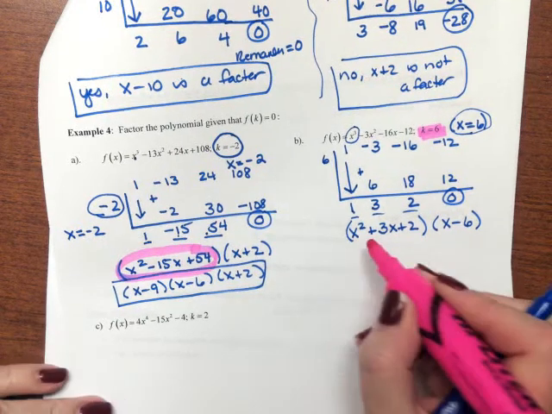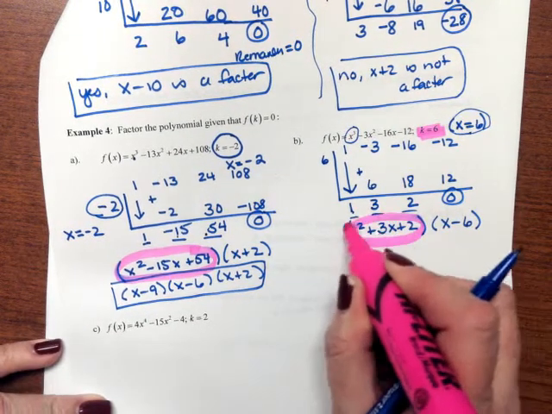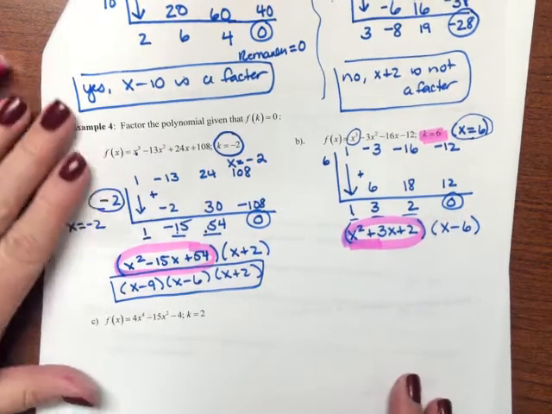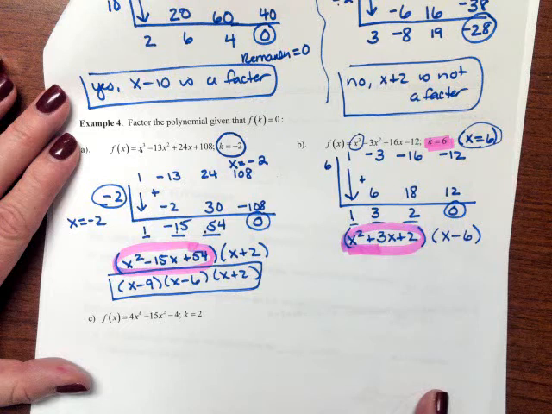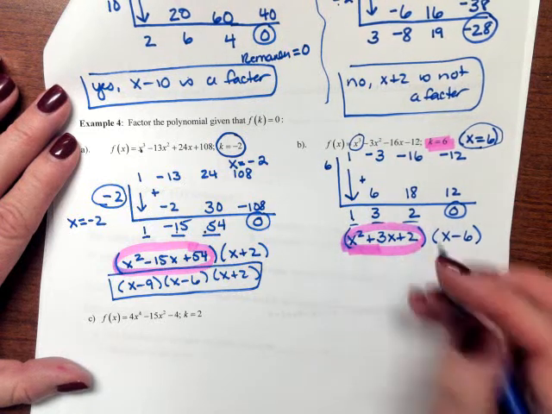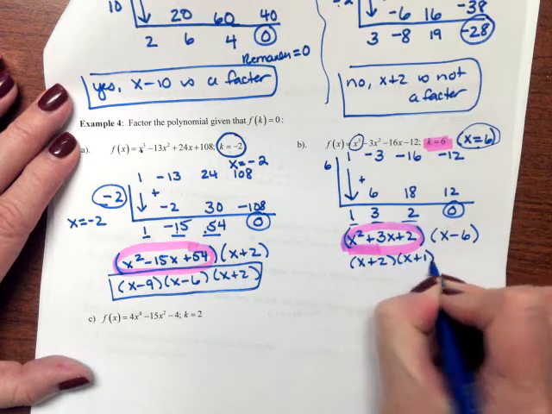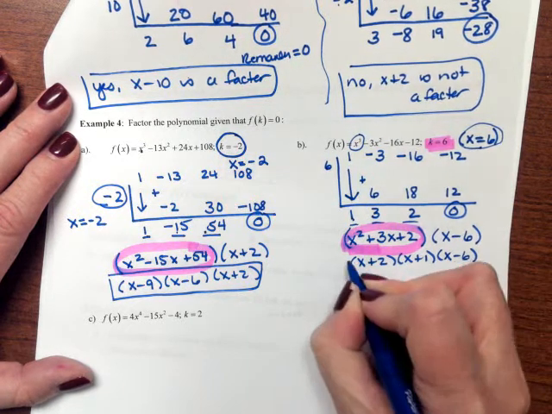So the depressed equation is what we get after we do our synthetic division. And that's the part you want to factor further. So factors of 2 that add together to give me 3 are x plus 2 times x plus 1 times x minus 6.